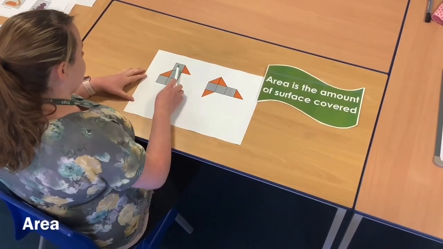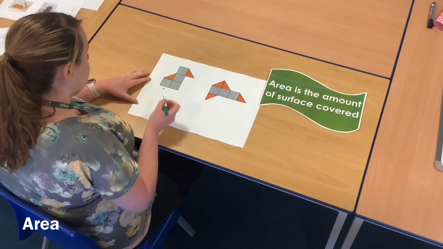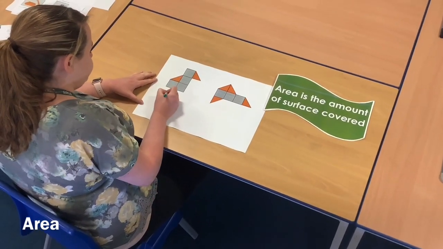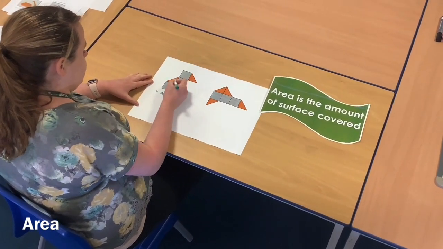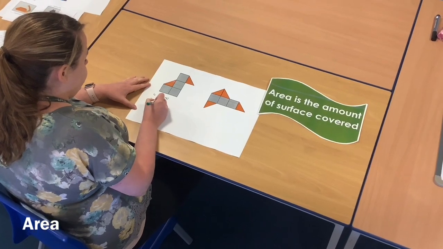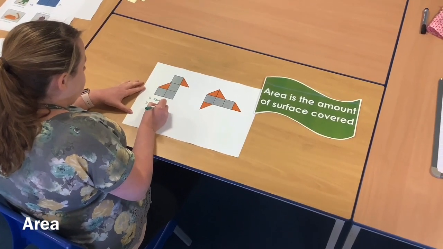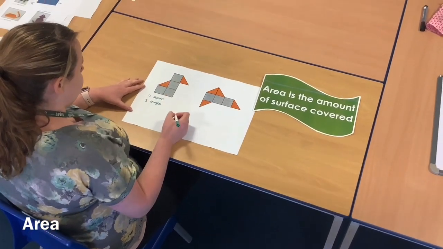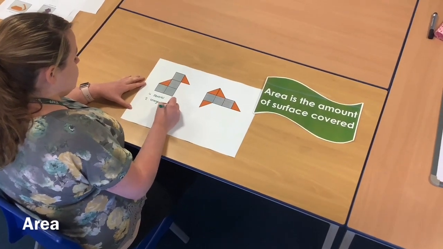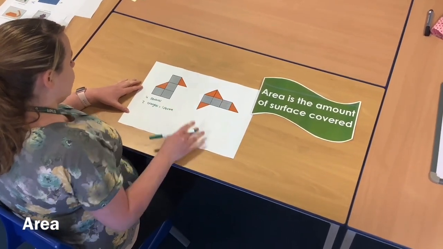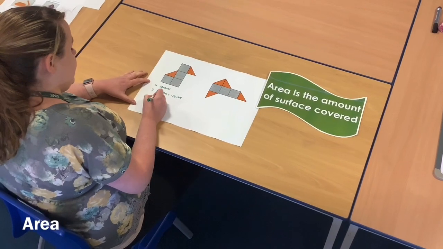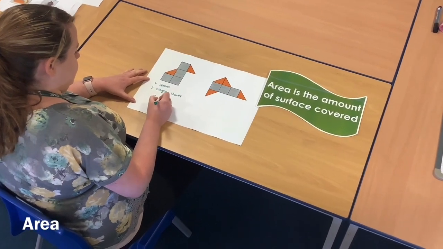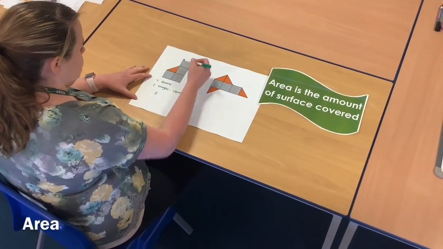So if I was to look at the area, so the amount of surface covered for this shape here, I've got 1, 2, 3, 4 squares and 1, 2 triangles, and 2 triangles equal 1 square, so the area for this first shape is 5, because there's 5 in total.